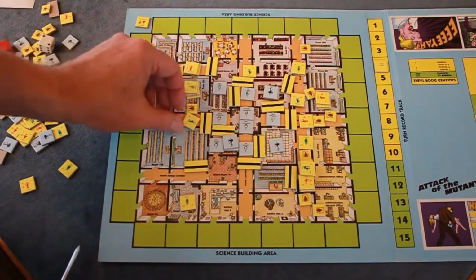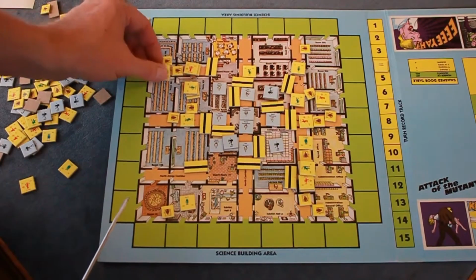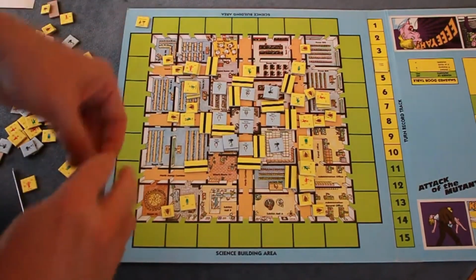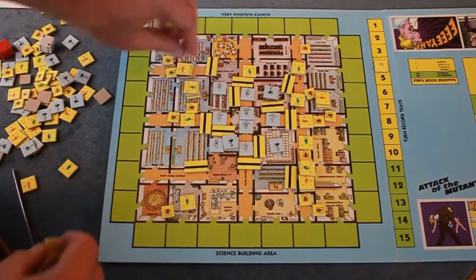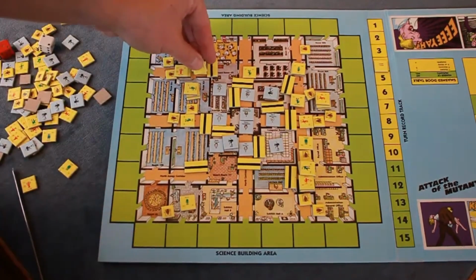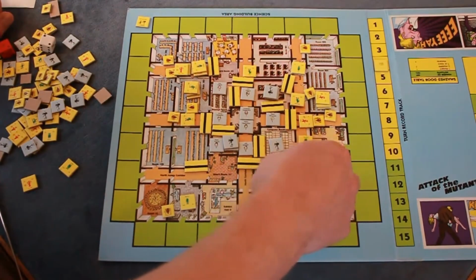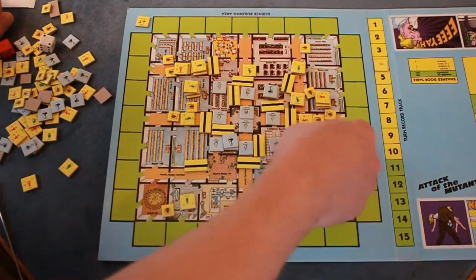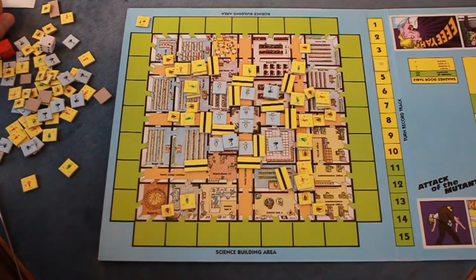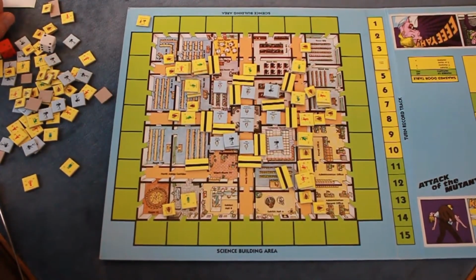This one's going to move since that door's open. He'll move up here, join this group. Then these will come in and join this group. So that's that phase. So the human then moves.